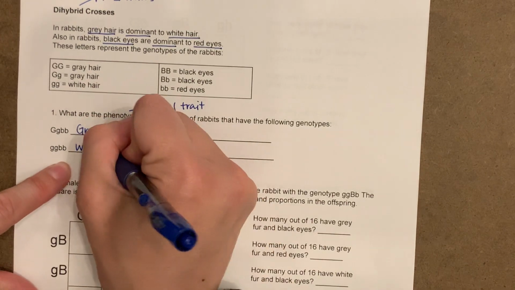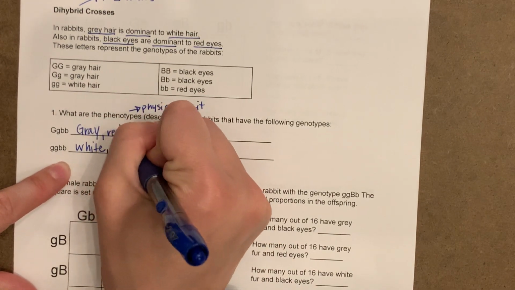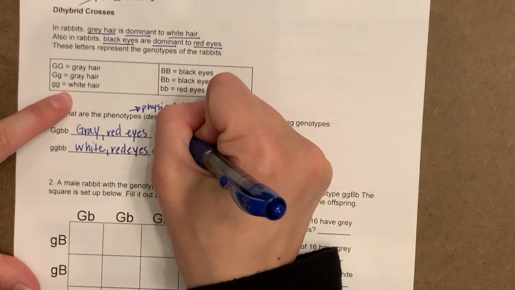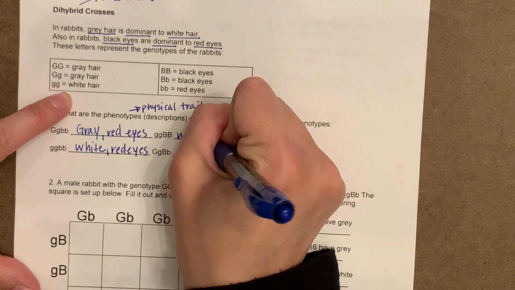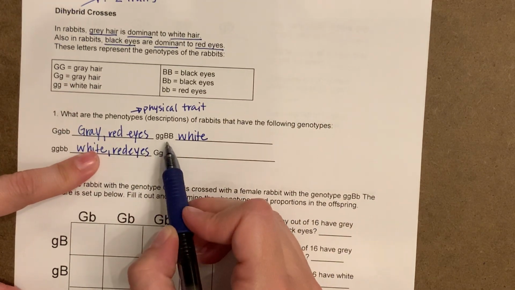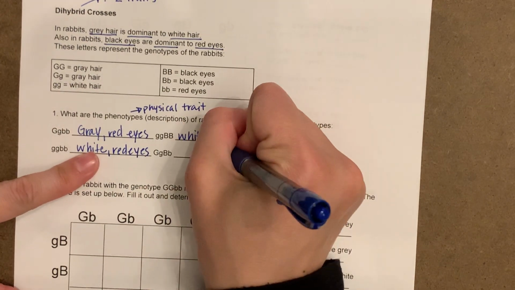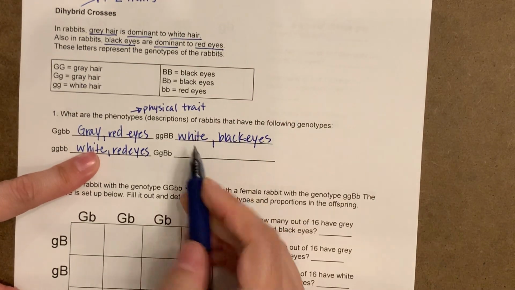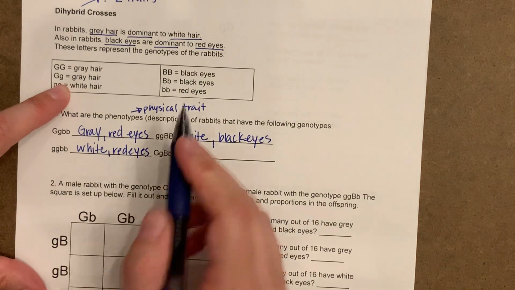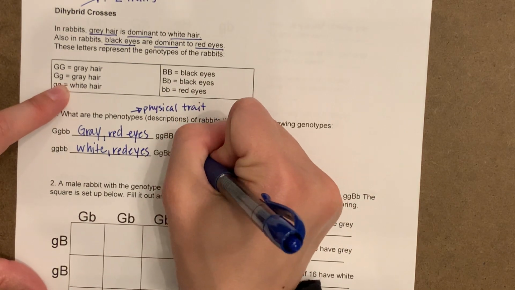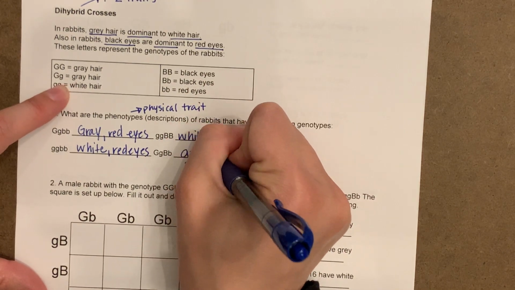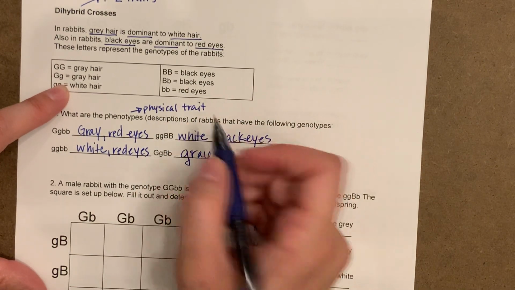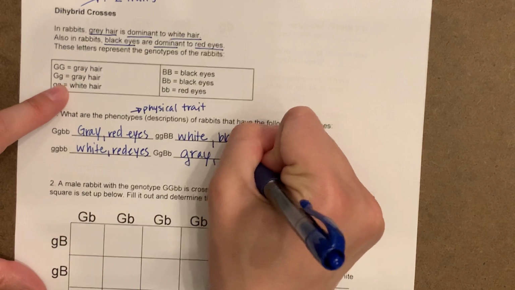Homozygous recessive will be red eyes. Lowercase, white. And homozygous dominant with black eyes. And heterozygous dominant, so it'll still be gray. And heterozygous dominant, black eyes.